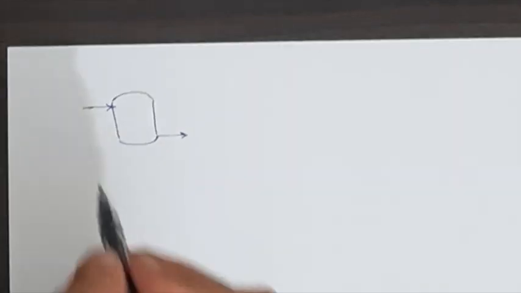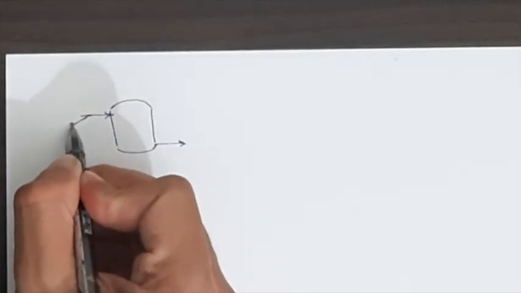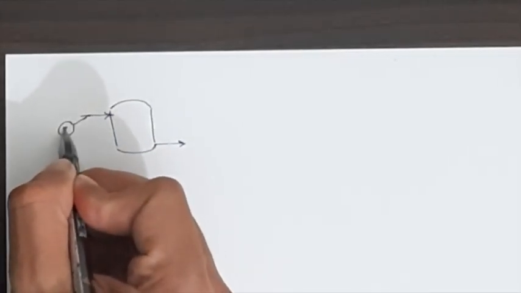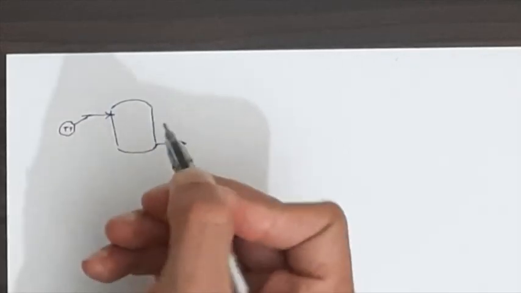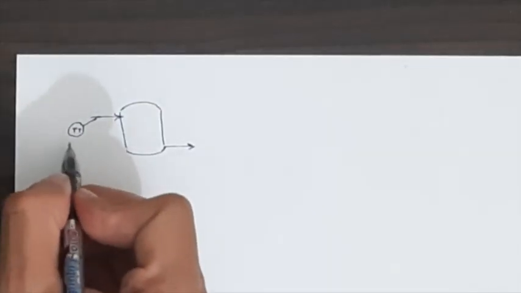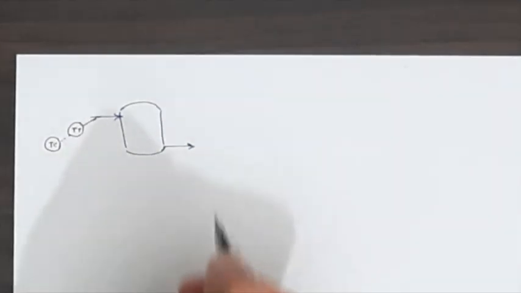So what you need to do is to measure the inlet temperature with a temperature transmitter. Then the transmitter transmits the signal to a temperature controller. The controller would know if the input stream has the right temperature or not.